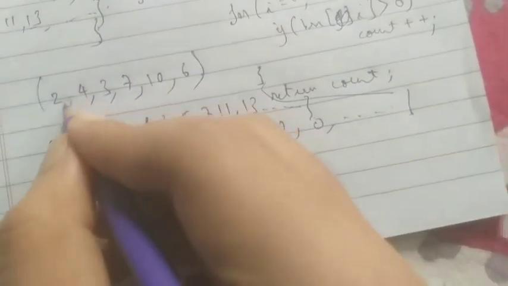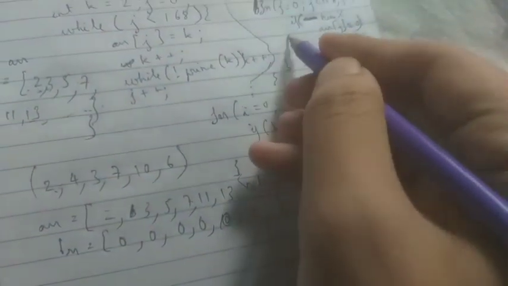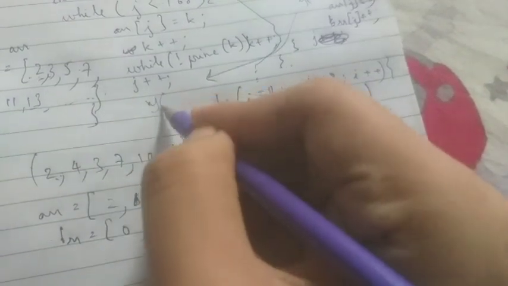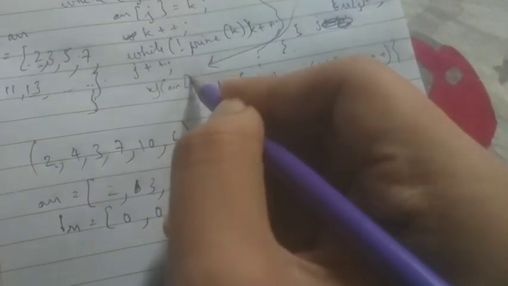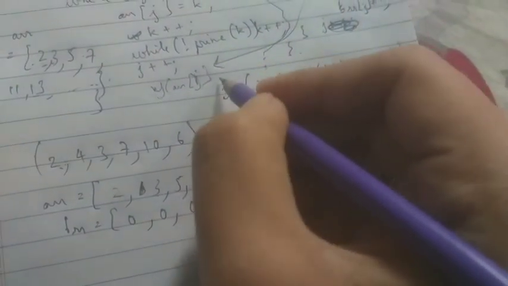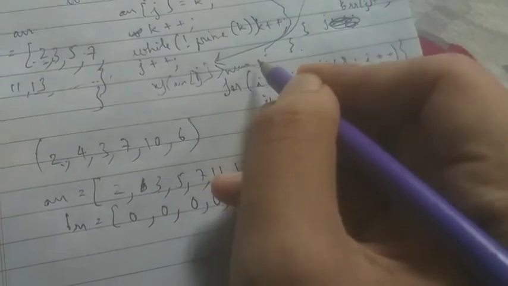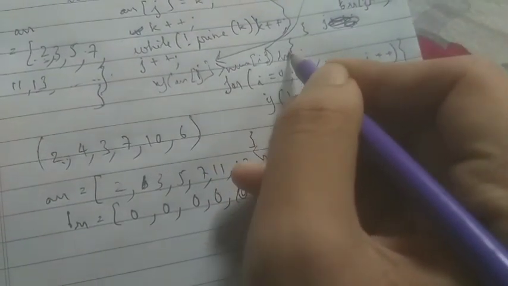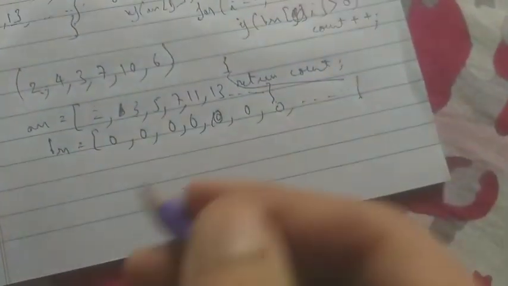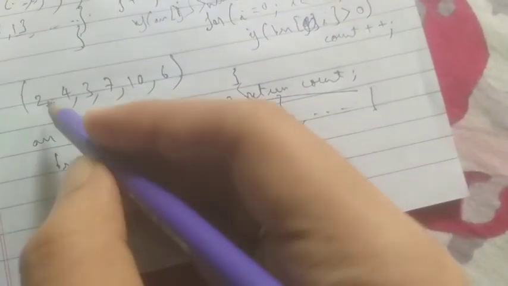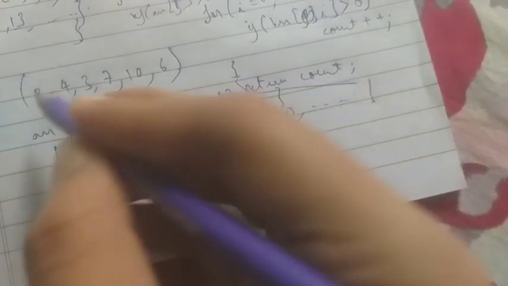So for 2, we have to check with the first element. 2 divides 2, yeah, it divides it. 3 divides 2? One more condition: if ARR of j exceeds nums of i, then we break. 3 is greater than 2, so we break.